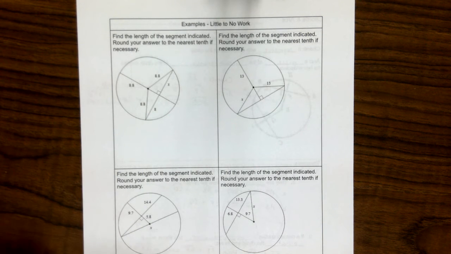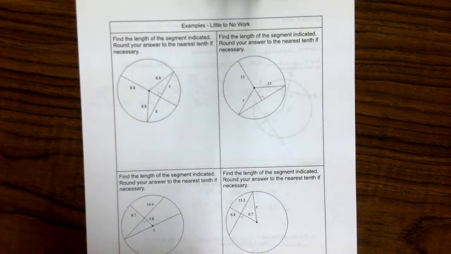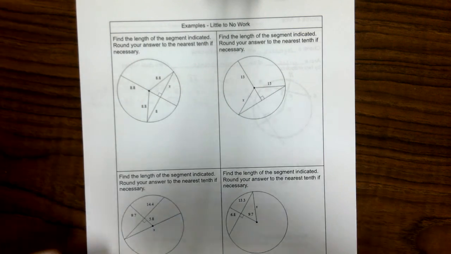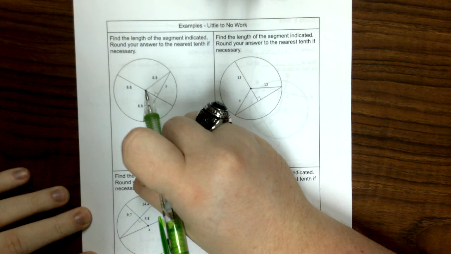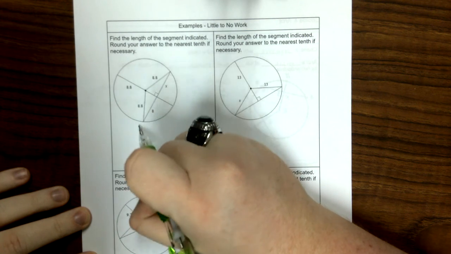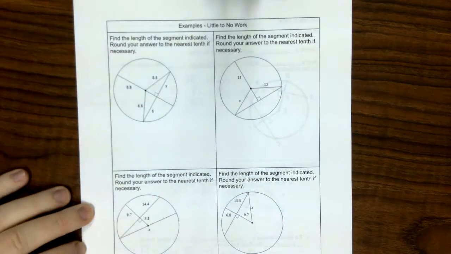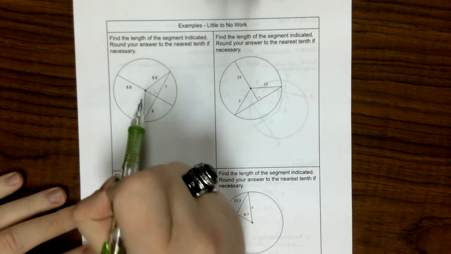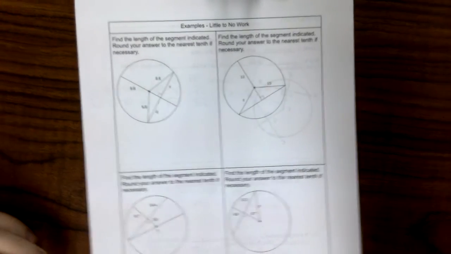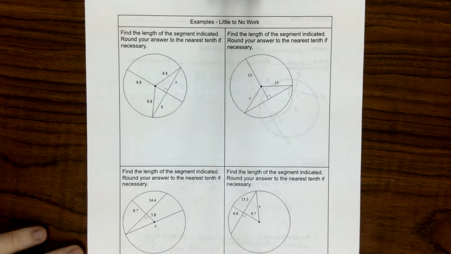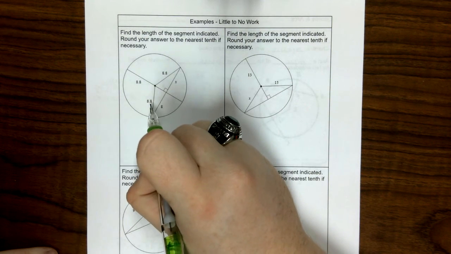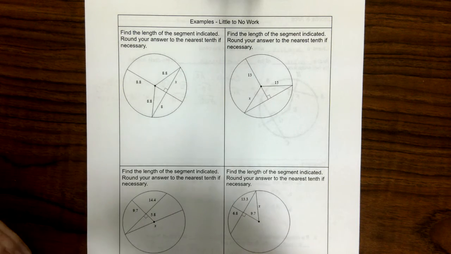Find the length of the segment, and we have to round to the nearest tenth if we need to. These first two, there's nothing to do. Let's explain why. Notice we have 1, 2, 3 radii labeled for us that all have a length of 8.8.